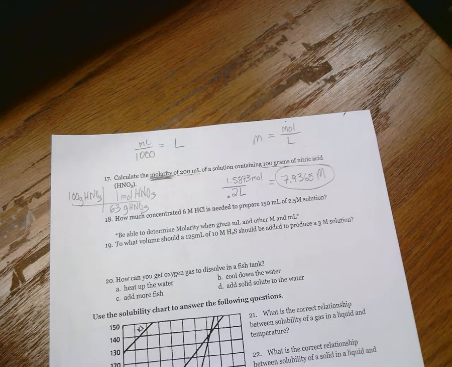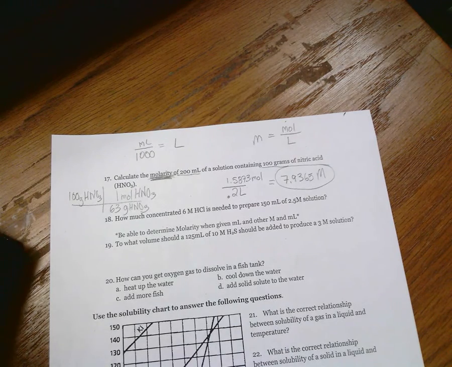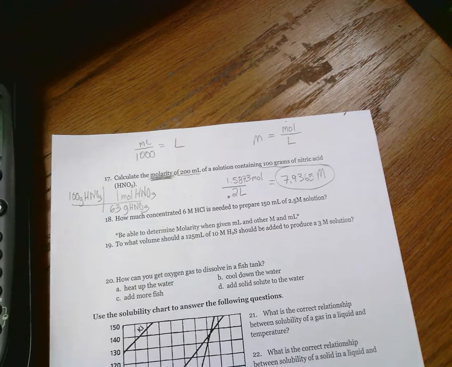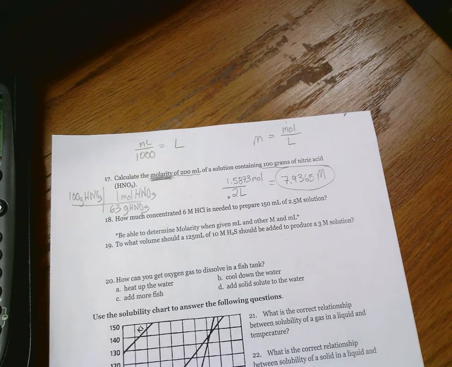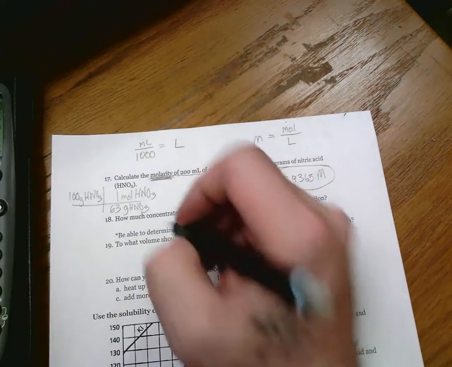How much concentrated 6 molar HCl is needed to prepare 150 milliliters of 2.5 molar solution? Okay, so this is a serial dilution problem. If you are not in honors chemistry, well, even then, we didn't go over serial dilution. Maybe I will on Monday, but I'm going to show you how this works. It's pretty easy.